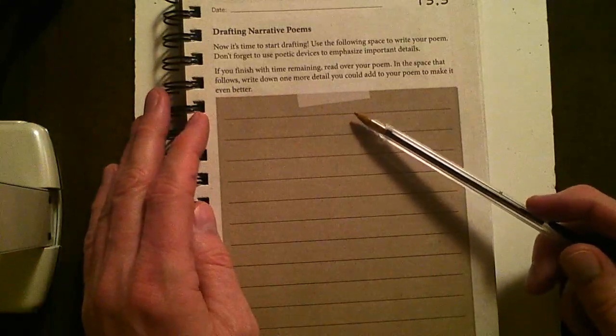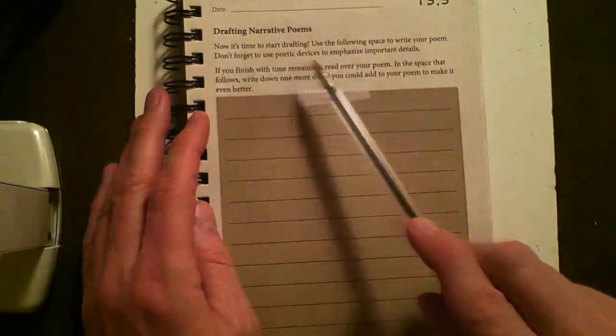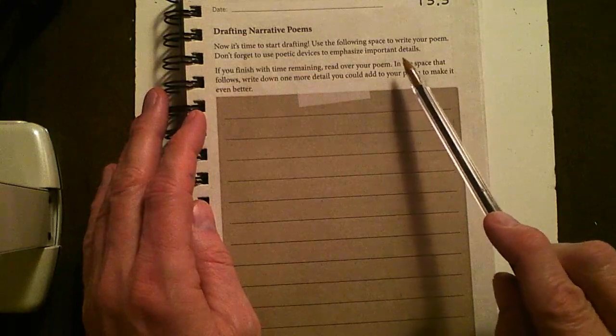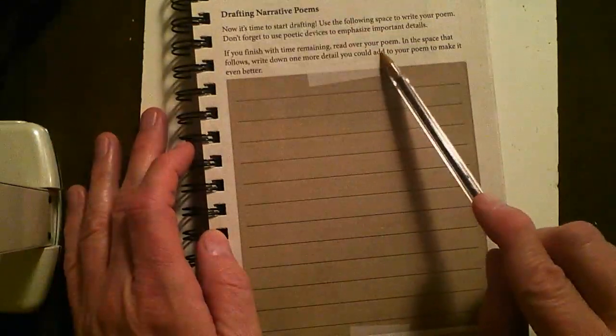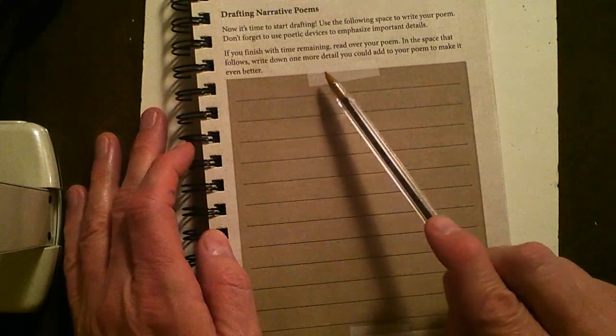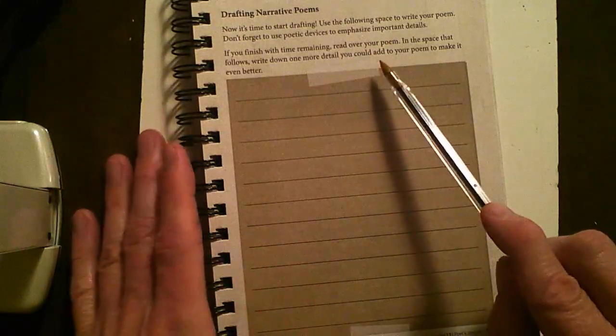Okay. And then this is our spot where we'll make our draft, because now it's time to start drafting. Use the following space to write your own poem. Of course, you're going to write this in your notebook if you don't have this. All right. If you finish with time remaining, read over your poem. In the space that follows, write down one more detail you could add to your poem to make it even better.